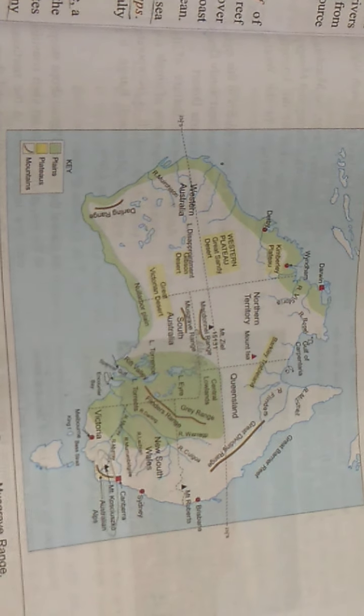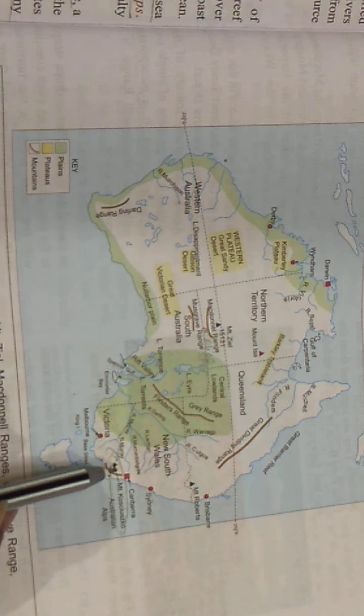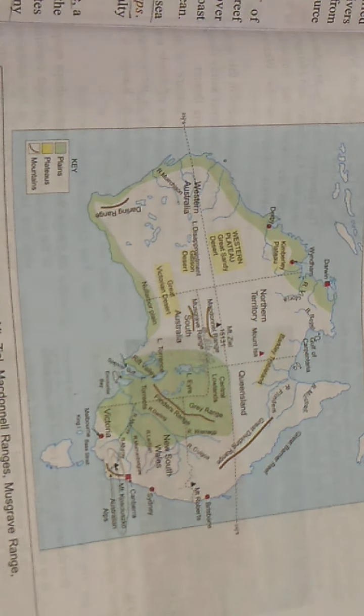Mount Kosciuszko, let me show you on this map, is the highest peak in New South Wales of Australia that lies in the Great Dividing Range. In New South Wales, the Great Dividing Range is known as Blue Mountains. Here, these are Blue Mountains. Let me show you in another map. See, these are Blue Mountains. In Victoria, they are called the Australian Alps.